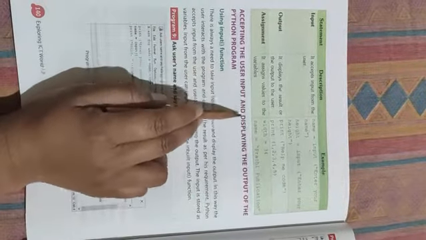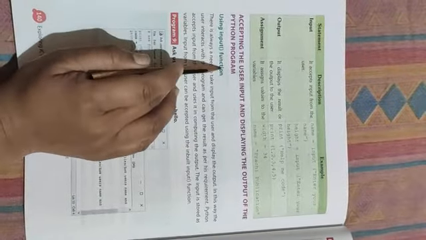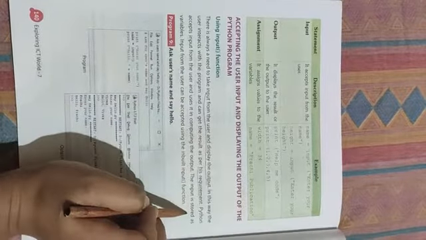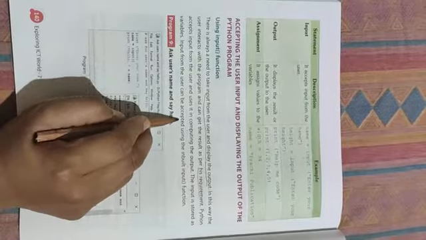Accepting the user input and displaying the output of the Python program. Using the input function, there is always a need to take input from the user and display the output. In this way, the user interacts with the program and can get the result as per his requirement. Python accepts input from the user and uses it in computing the output. The input is stored as variables.